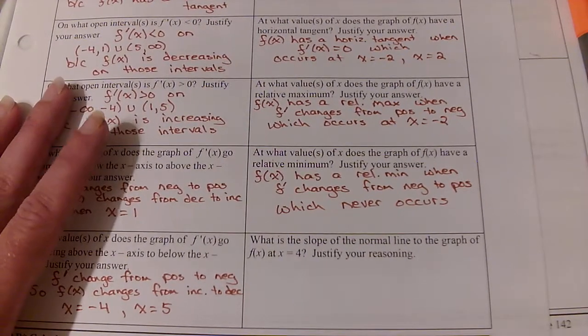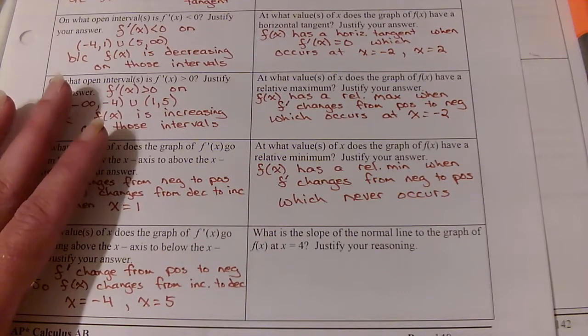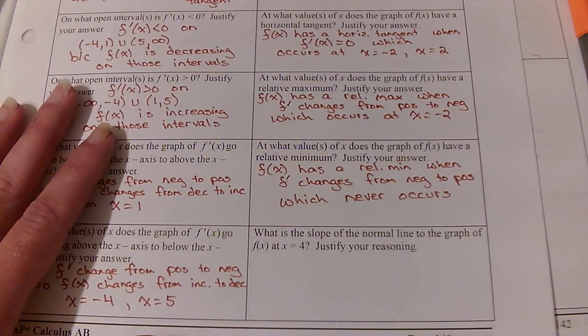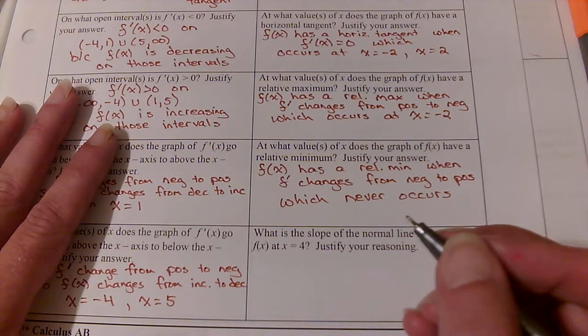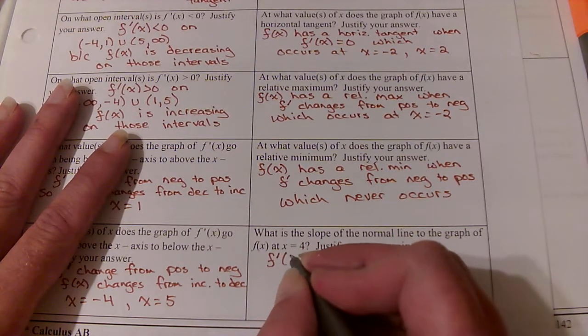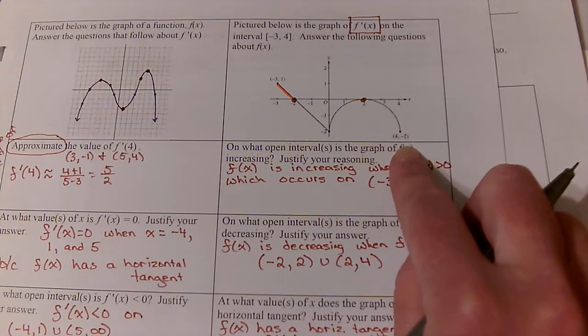What is the slope of the normal line to the graph of f of x at x equals 4? Well, let's think. We're given the graph of f prime. So f prime of 4 would be the y value from this graph.